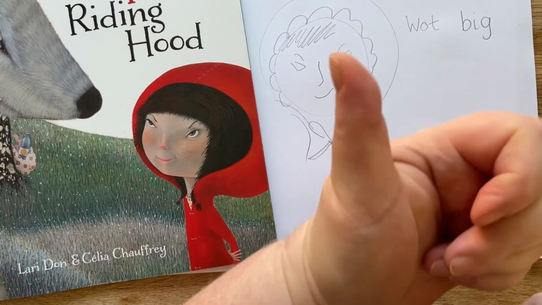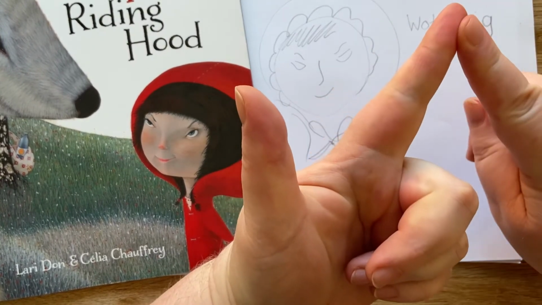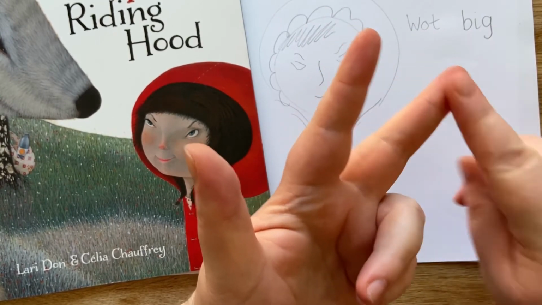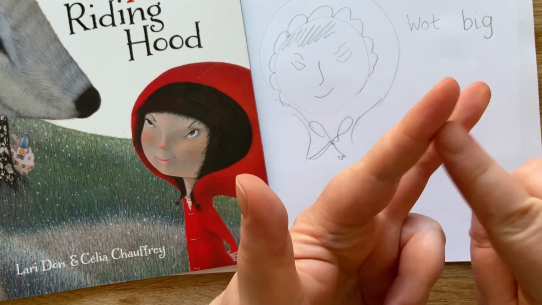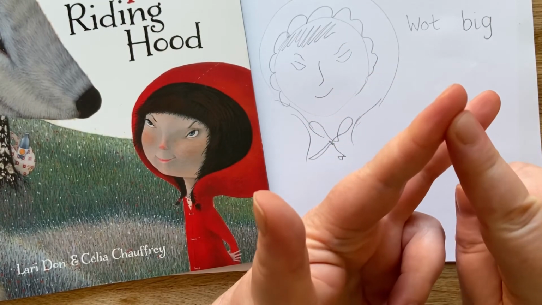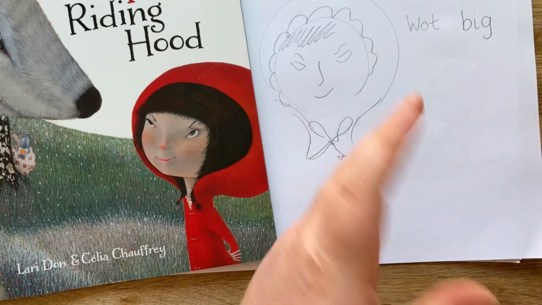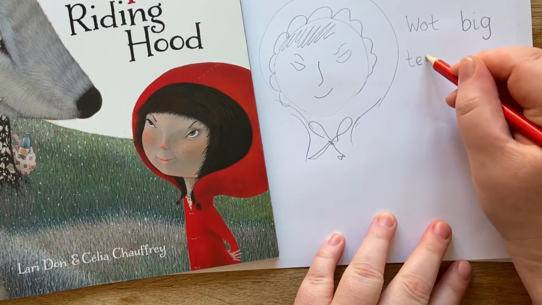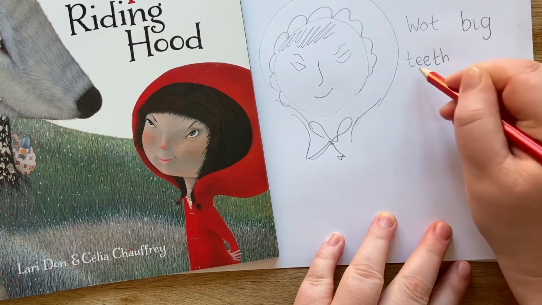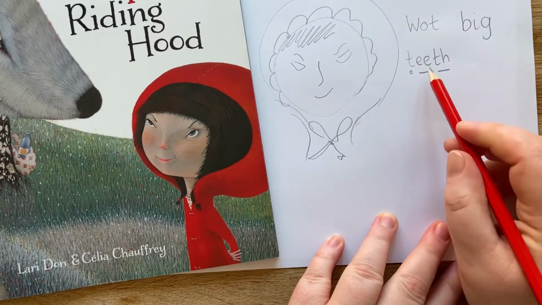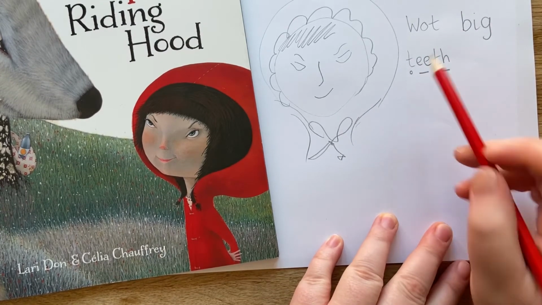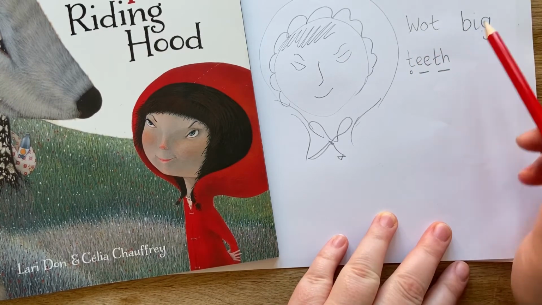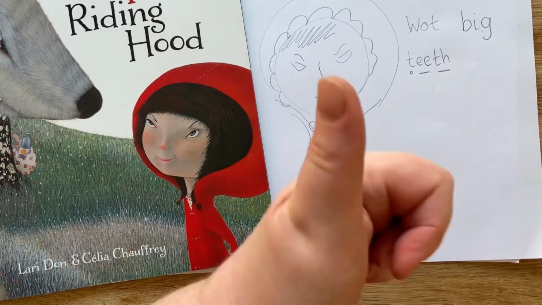Let's sound that out. T. E. So there's some new sounds. You know the sound. And I think you'll be learning the E sound this week. T, E. I'm going to write those down. And you might want to put your sound buttons in. You can see that I've done a dash because that's my digraph. And here I've got a dot because it's a singular phoneme. Okay, what big teeth? What big teeth?